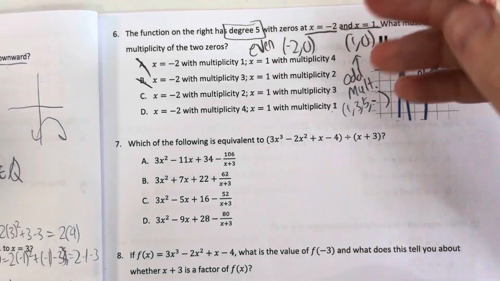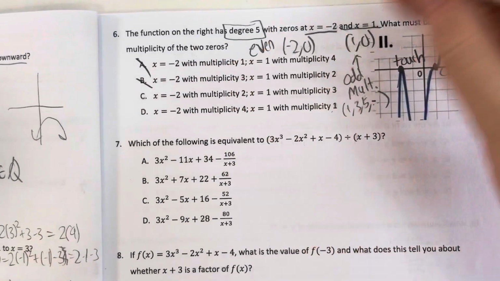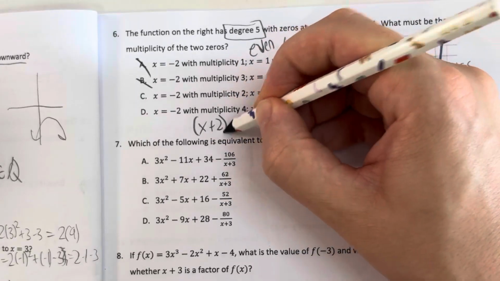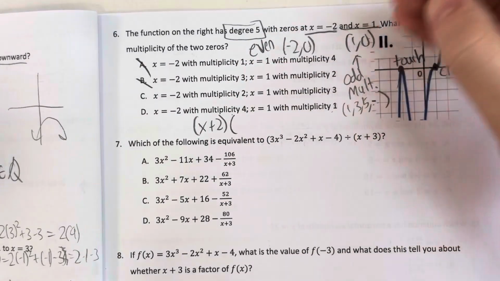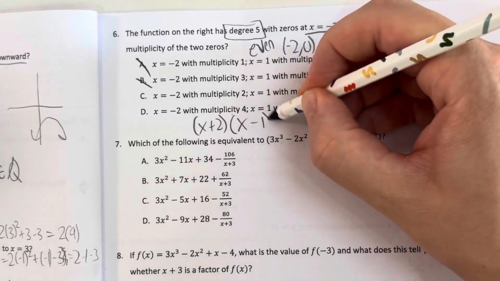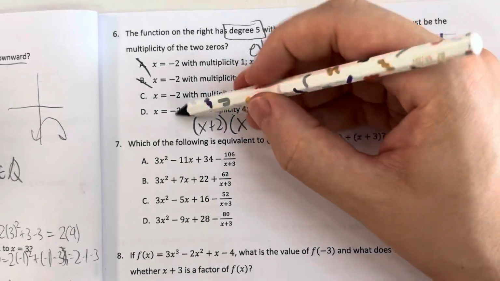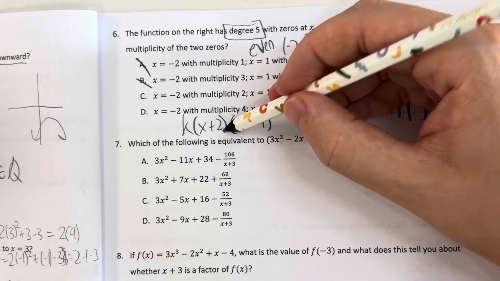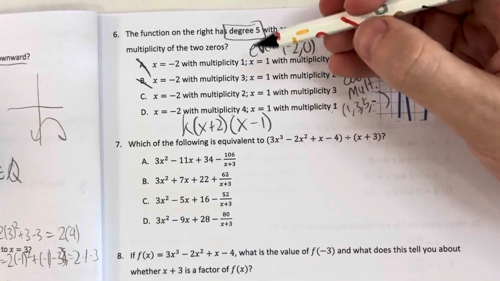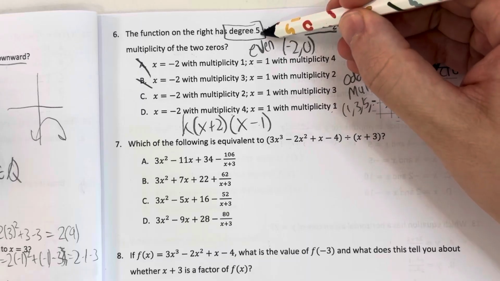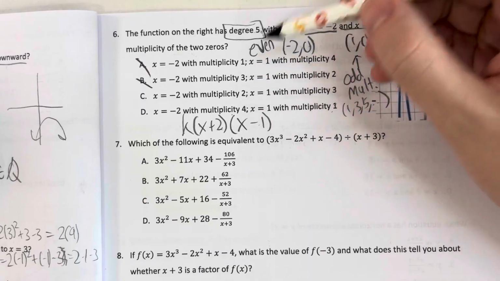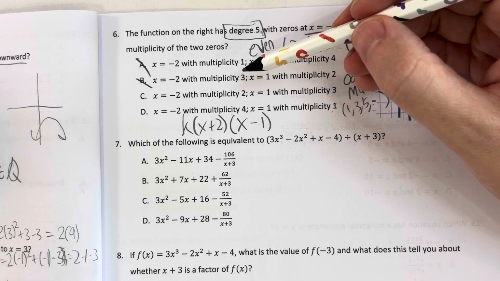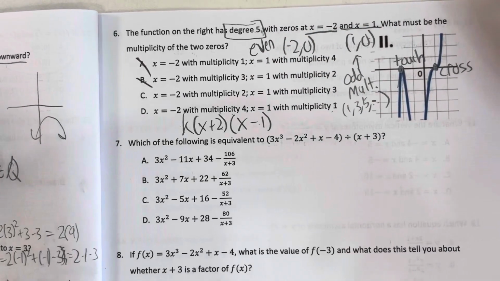Degree 5 means, basically, this. If we wrote this function out, it would be x plus 2 as one factor, because negative 2 is a 0. x minus 1 is another factor. Now there could be some weird lead coefficient going on here, but we know these two have to be factors, and we know it has to add to 5. So, oh wait, hold up. Could be either one.